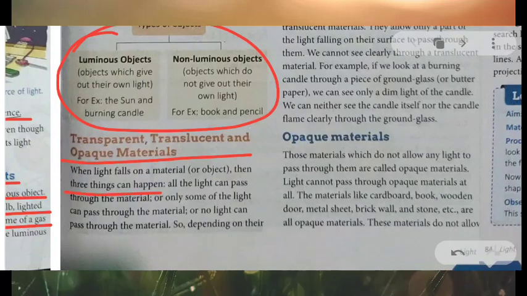All the light can pass. The three things: the first thing is all the light can pass through the material. This is the first thing. Only some of the light can pass through the material. This is the second thing. And the third thing is no light can pass through the material.